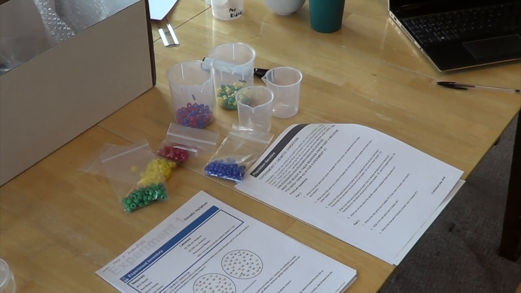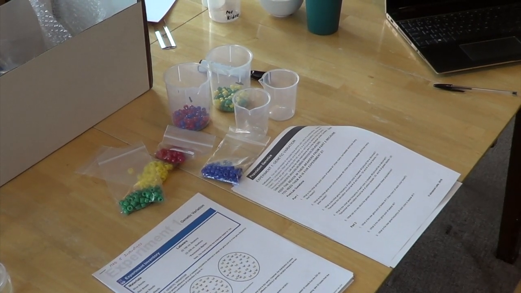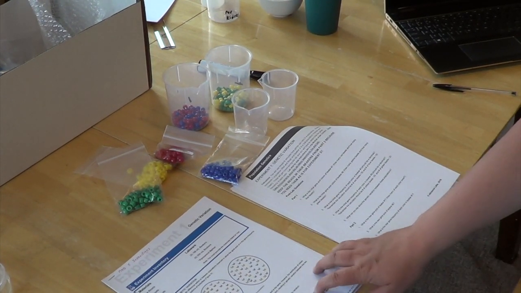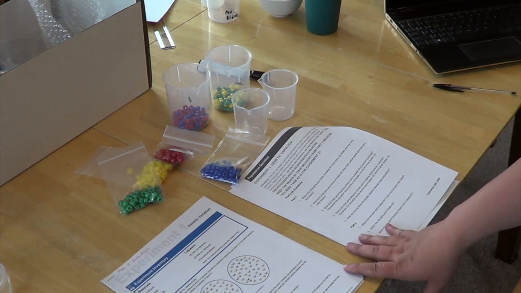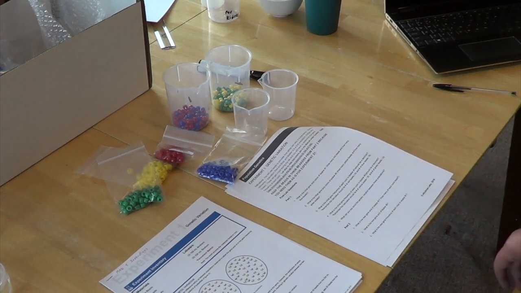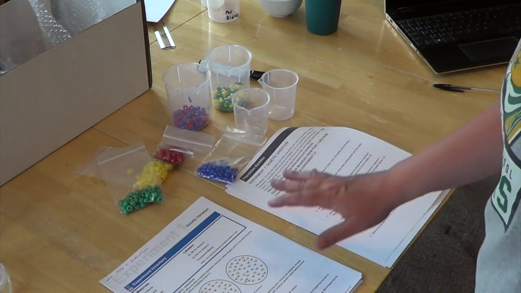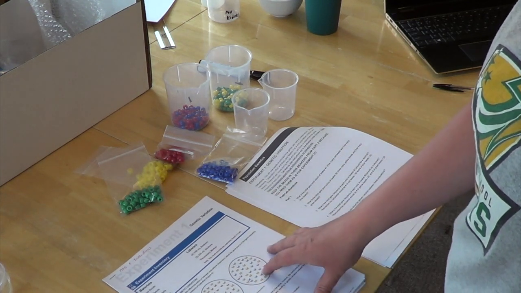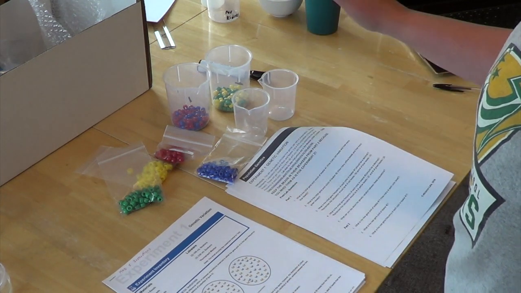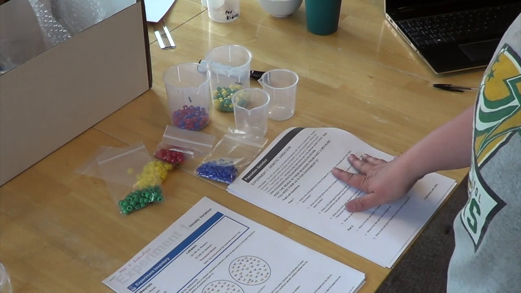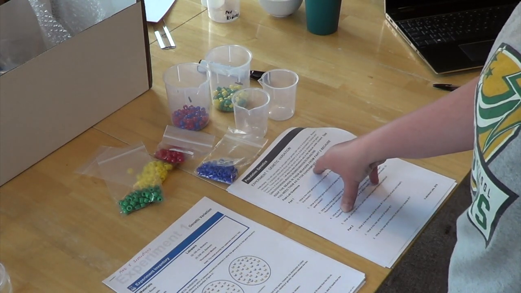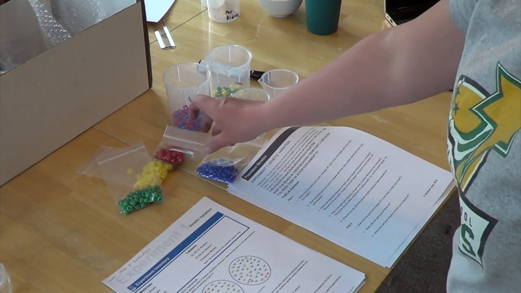Hi everyone, welcome to the Module 5 labs. We're gonna get the wonderful beads out again and do some work with population genetics. So go ahead and get to experiment 1, which is genetic variation. And I have my combined lab report printed out here to walk you through what to do.